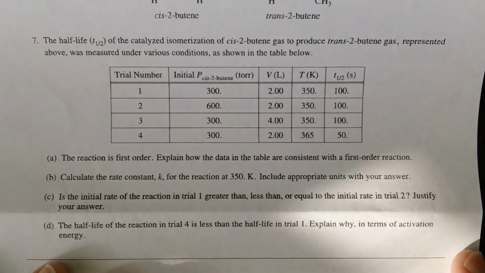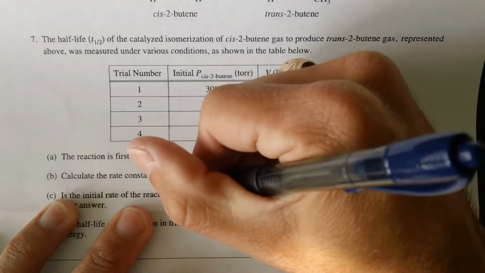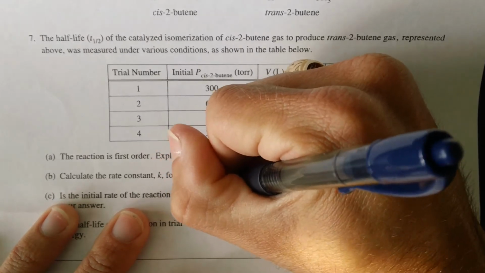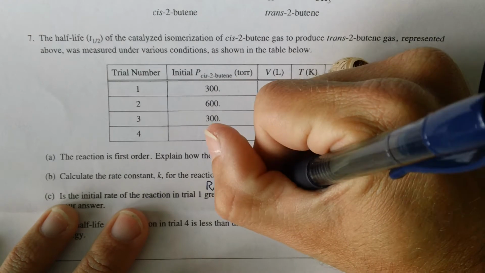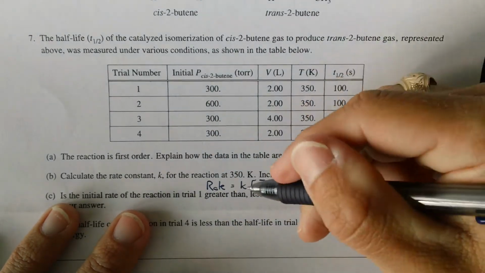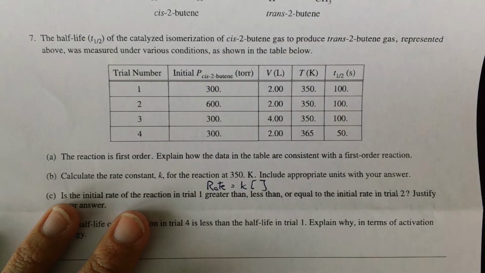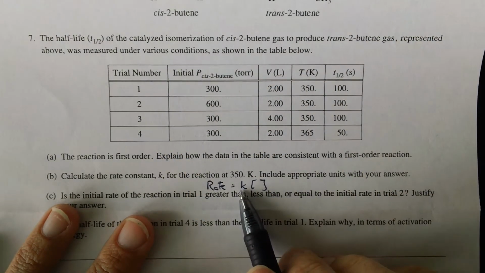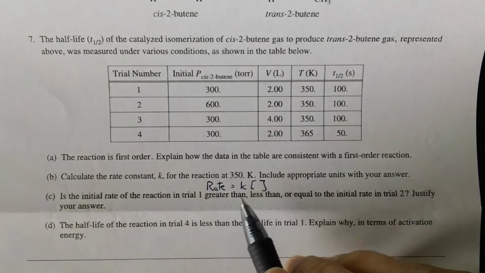Letter B says calculate the rate constant for the reaction at 350 Kelvin. Include appropriate units with your answer. My first thought is, if I want a rate constant, I start with rate equals k times the concentration of this thing, and try to solve for k. The problem is I don't have any rates in this chart anywhere. There's no change in concentration over change in time, so I can't solve for k this way. And then we go into panic mode, like, what do I do?